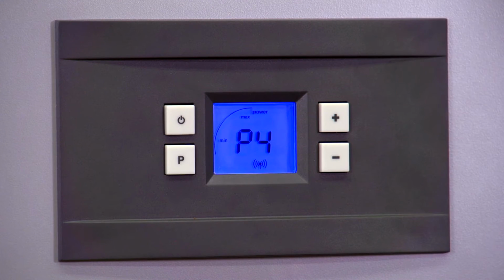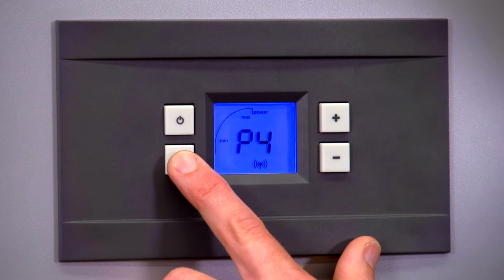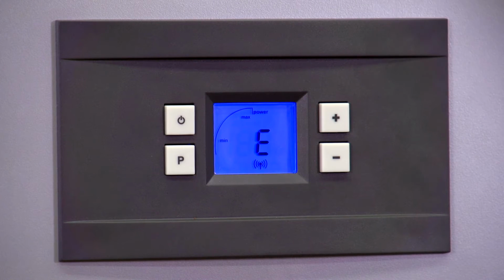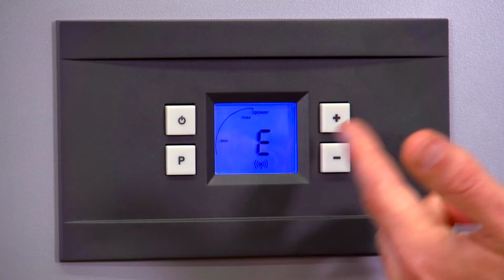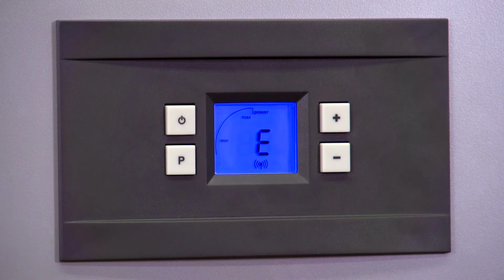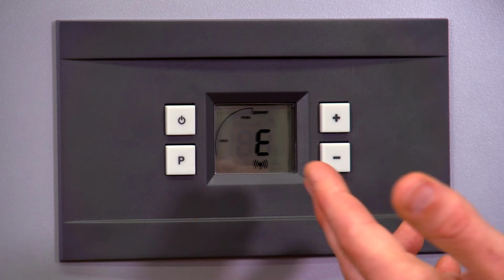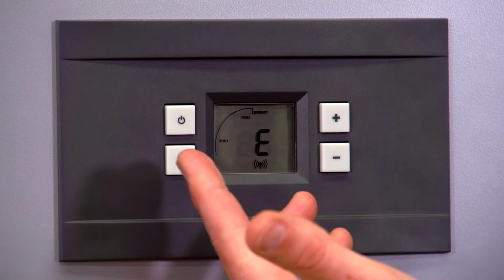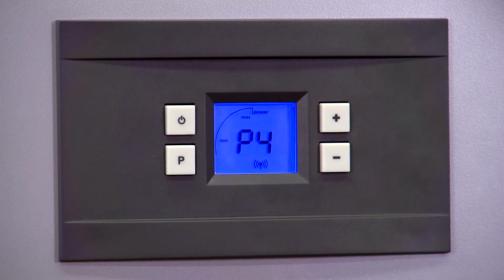To enter into the P4 menu, I'm going to push and let go of the P button. You're going to see the letter E. Letter E, depending on which direction you're going, means enter or exit. Just remember, whenever you want to back out of a menu, you want to make sure that you see the letter E before pushing P again, which will take you back out to the upper level menu.